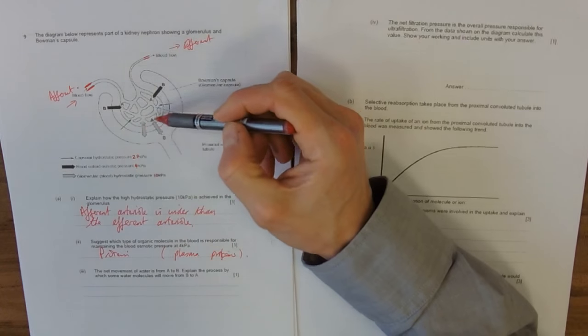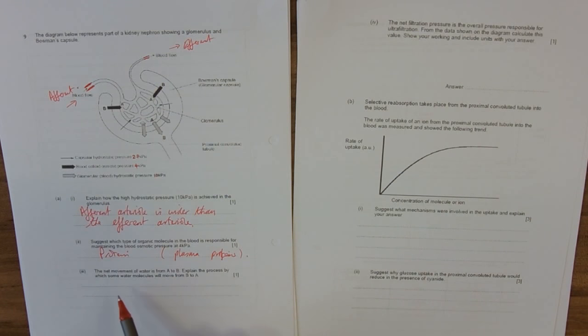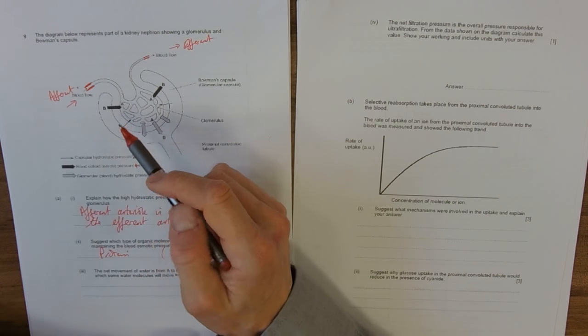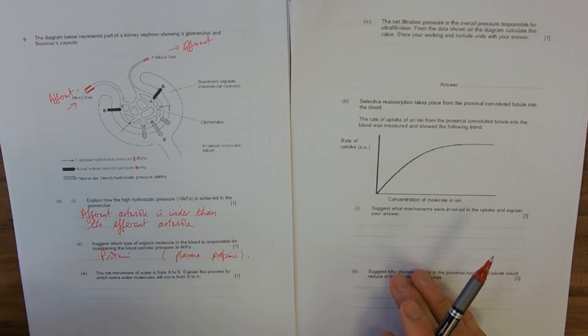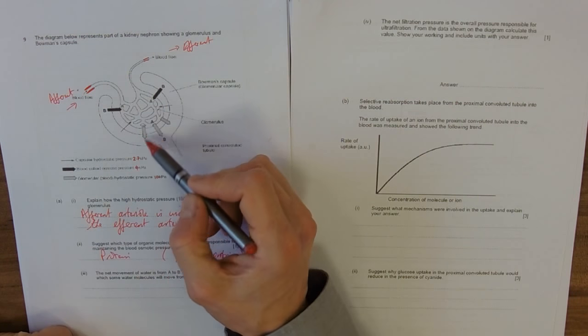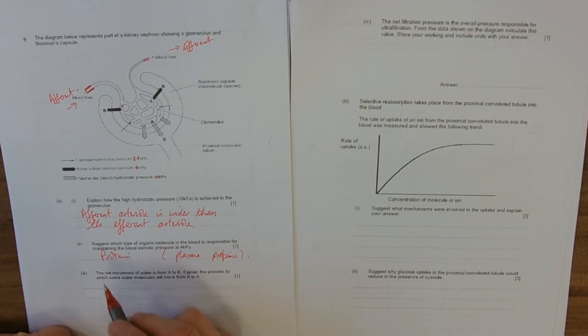The net movement of water is from A to B. So from A to B. Explain the processes by which some water molecules will move from B to A. So if anyone ever asks you how does water move, it can either be squirted, and that's hydrostatic pressure, or it can move by osmosis down a water potential gradient. So we've already got kind of squirty pressure, we've talked about that. So this has got to be the other one, which is osmosis down a water potential gradient.